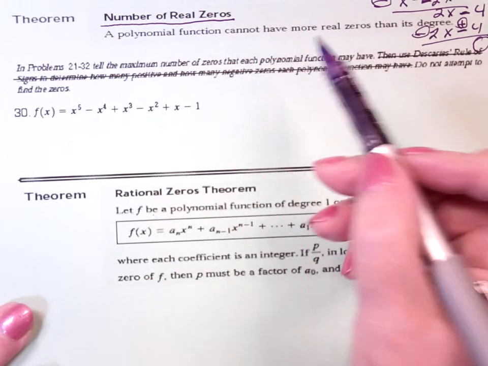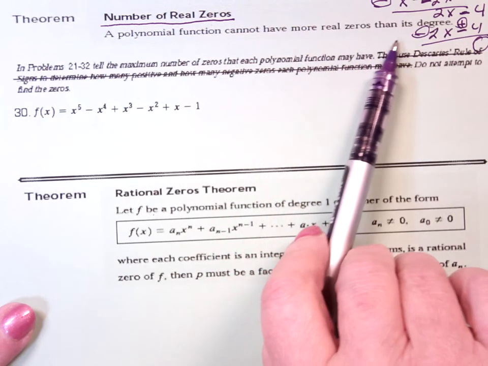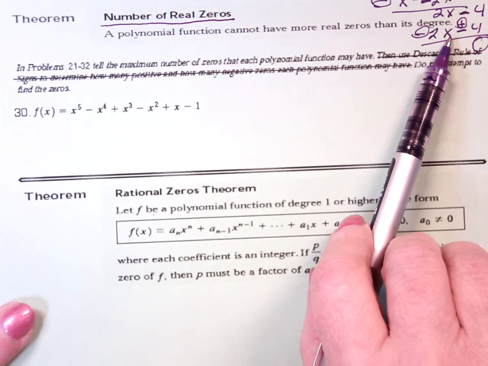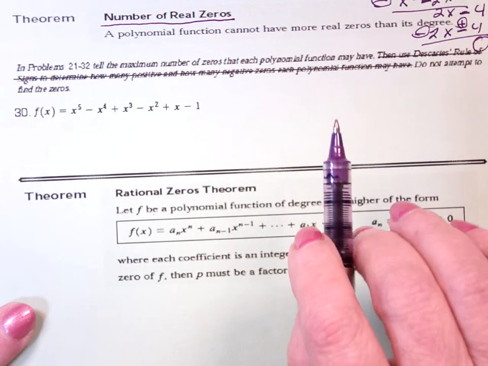Okay, the number of real zeros. A polynomial function can have no more real zeros than its degree. The degree of the polynomial tells you the maximum number of zeros.